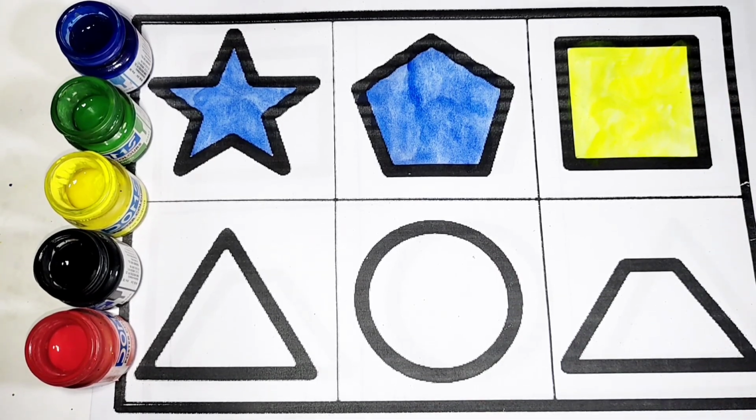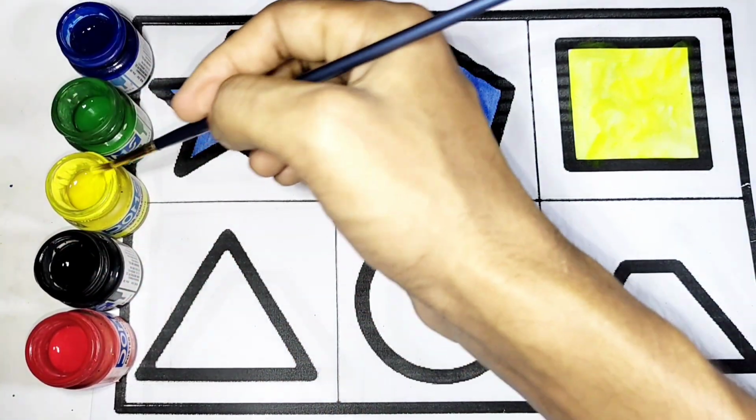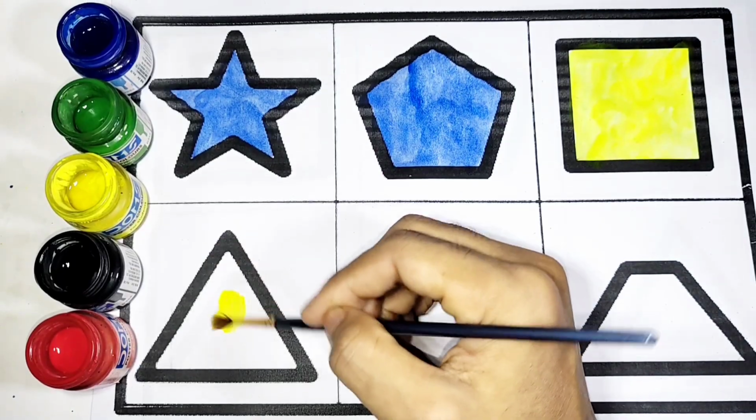The next one is triangle. Now we're using yellow color and coloring the shape of triangle.